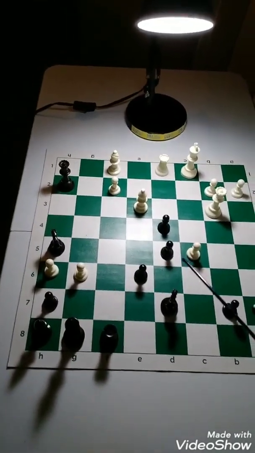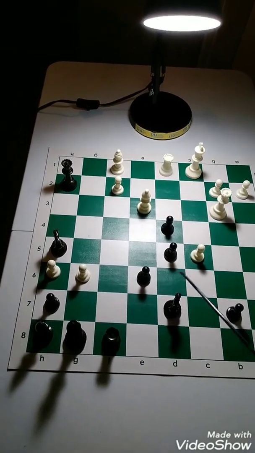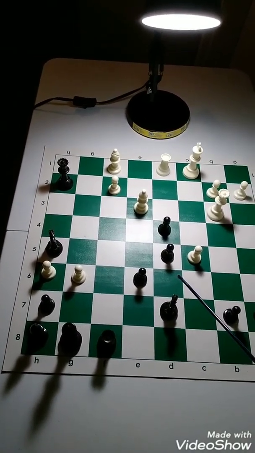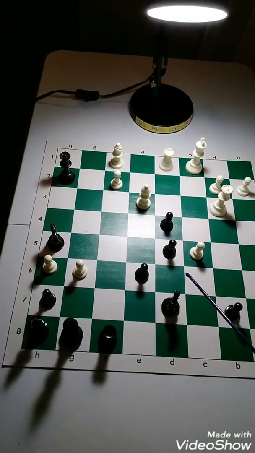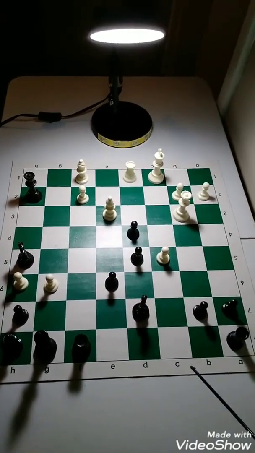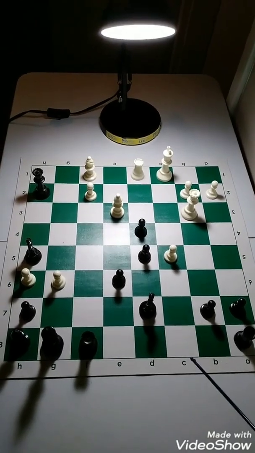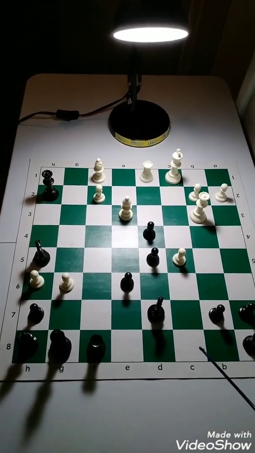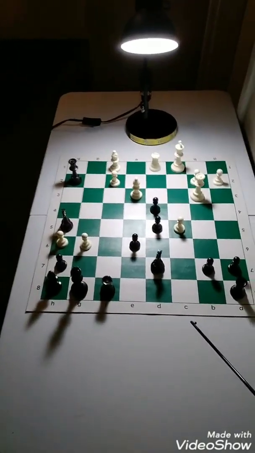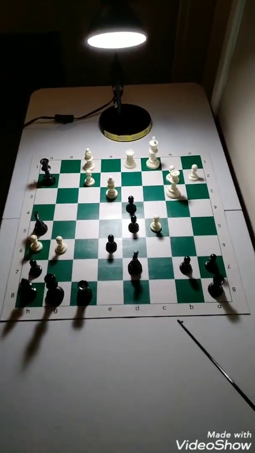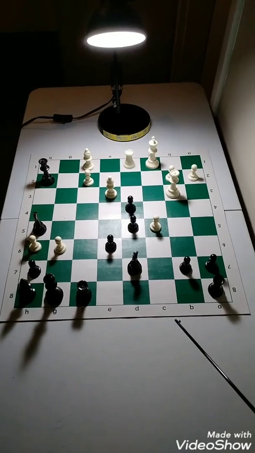In my previous move, my queen, if I remember right, was probably on c7, around c7.